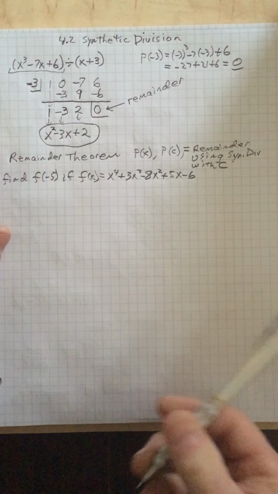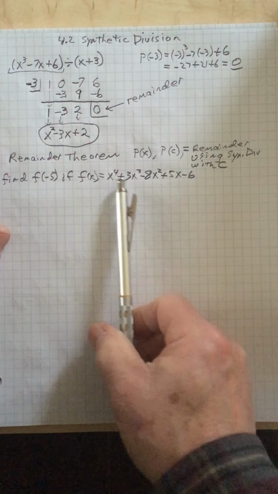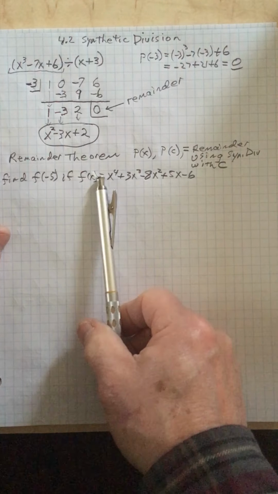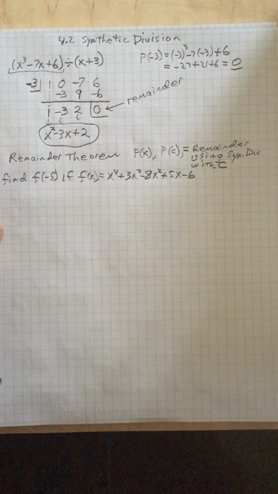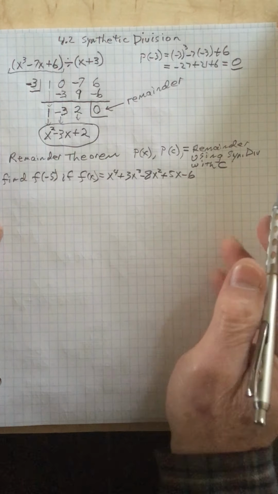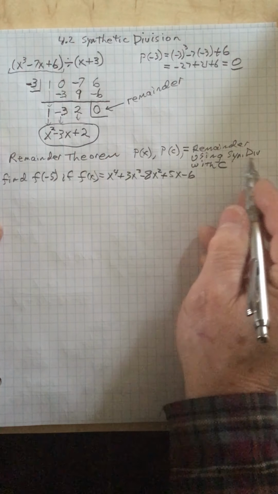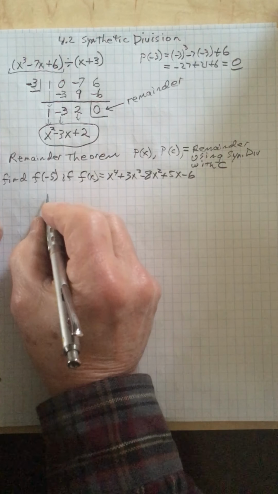Okay, so we already know how to do this. We could go ahead and plug minus 5 into all of these and then do all these exponents and then add and subtract all that stuff. And that's not that big a deal, but it is some work. But let's try the remainder theorem. With the remainder theorem, it just says use synthetic division. So we're going to use minus 5.